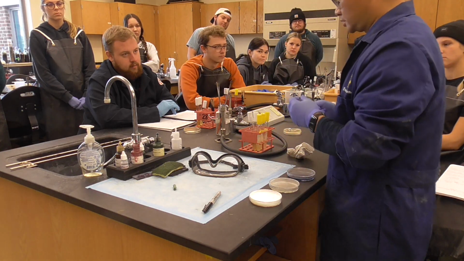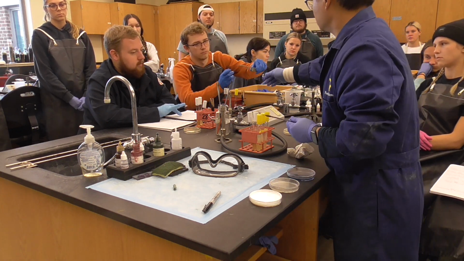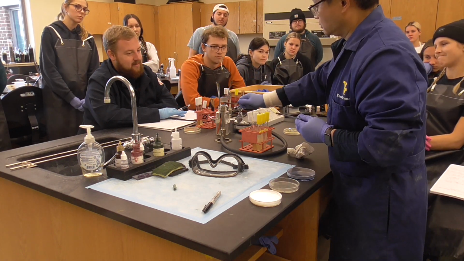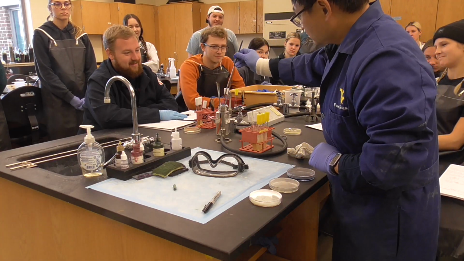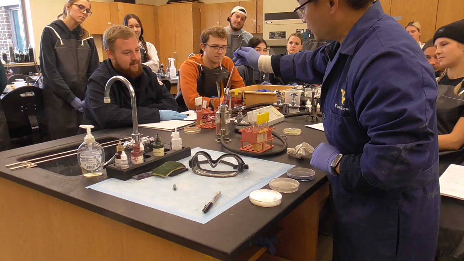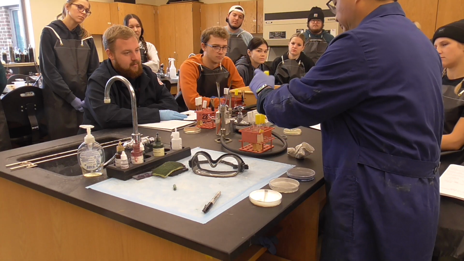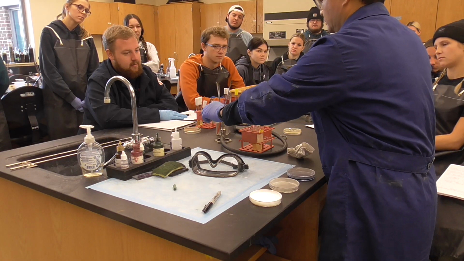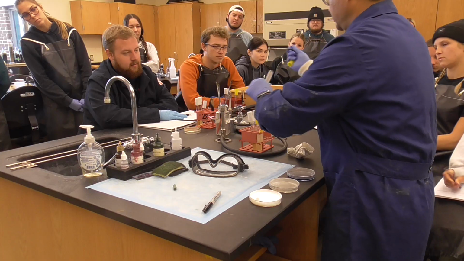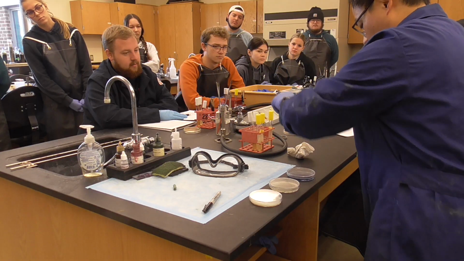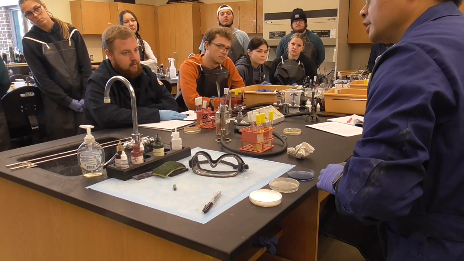Then what you do, this time you still use the loop. Okay, hope it works. Okay, not too bad. I just gave you one example. Flame the loop, cool it down, pick up bacteria, and put it on the plate.